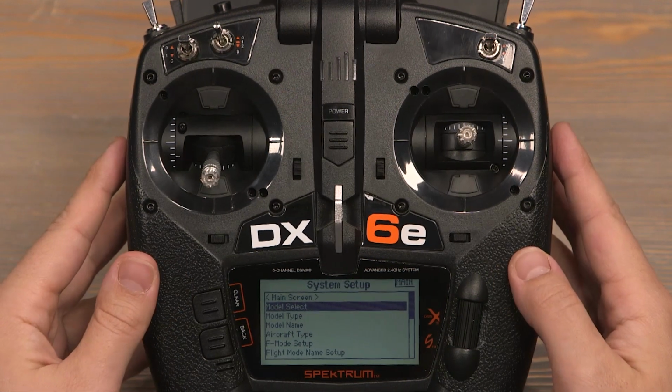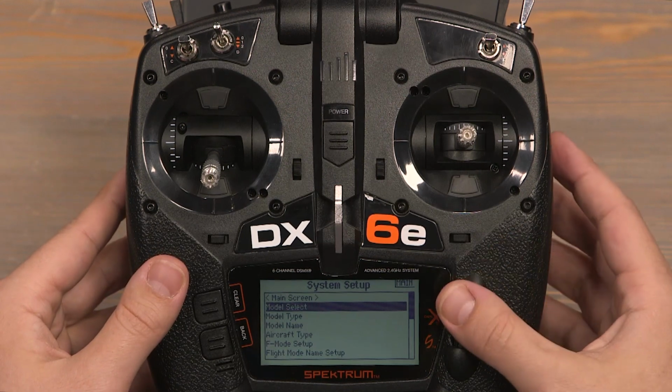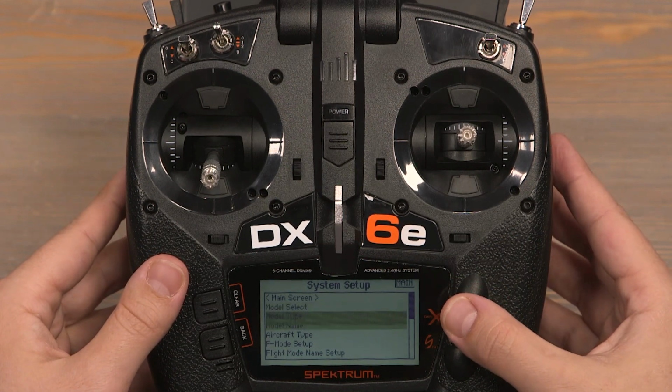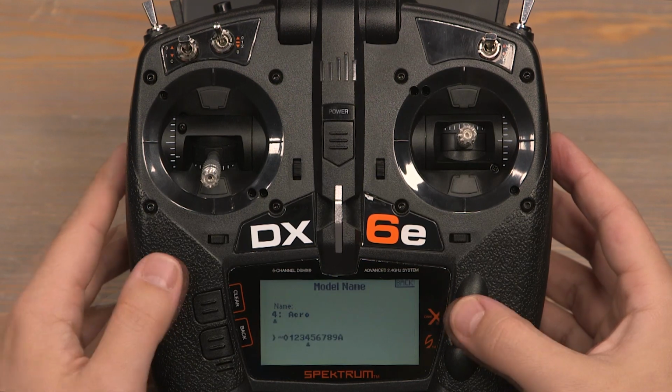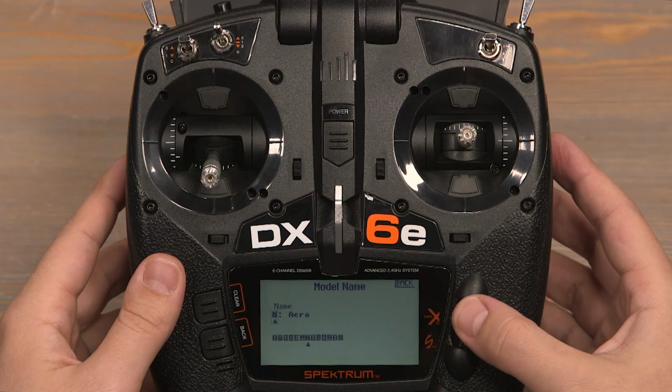And now we have a blank, completely new model on the transmitter. Now we can name the model by scrolling down to Model Name. Start with the first character, change it, and then name it accordingly what you'd like.